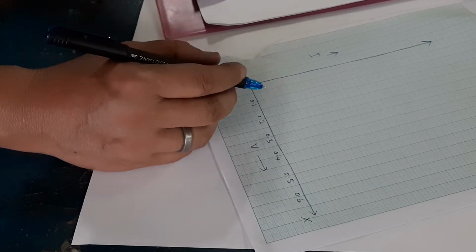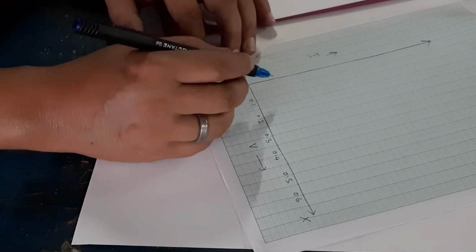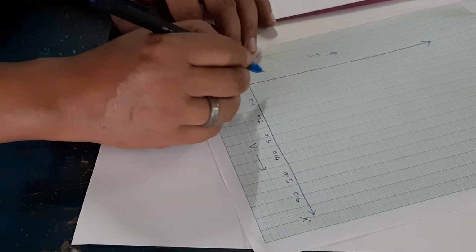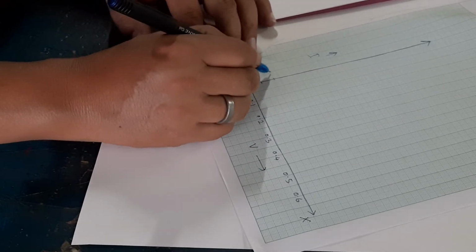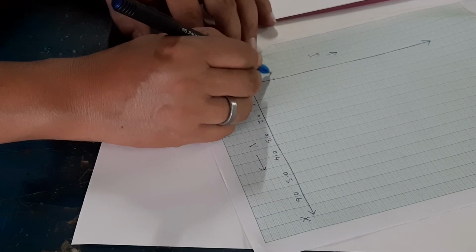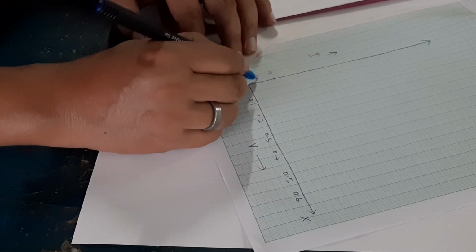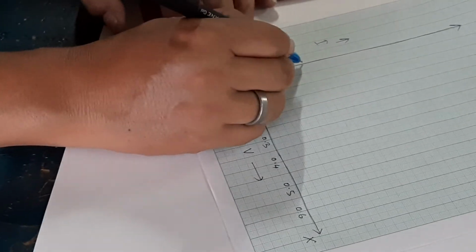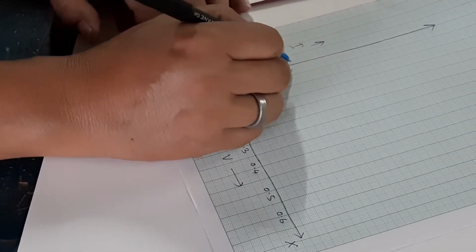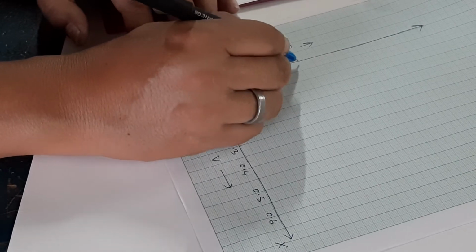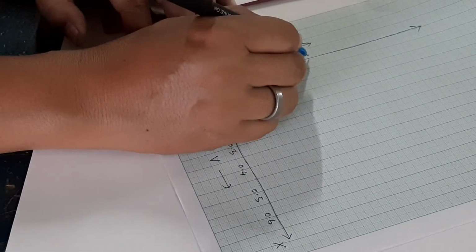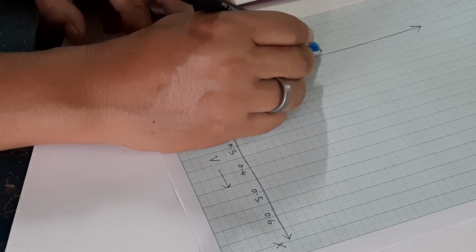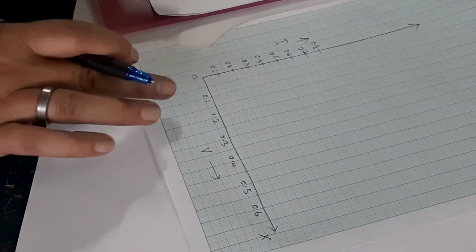And for the ammeter reading, we will mark here also 0.1, 0.2, 0.3, 0.4, 0.5, 0.6, 0.7, 0.8. Now let us plot the graph here.